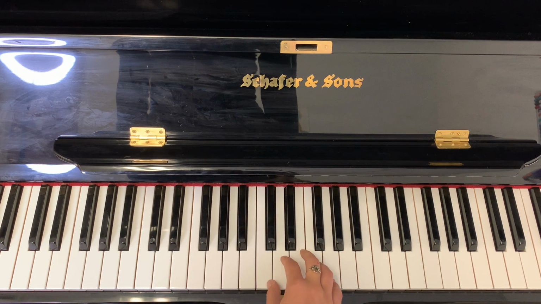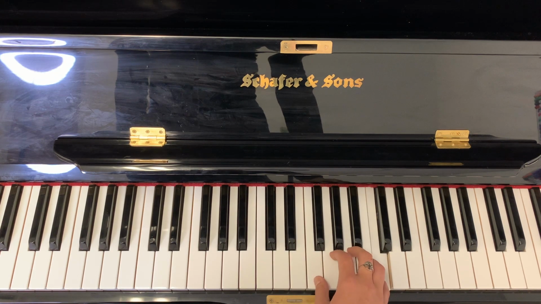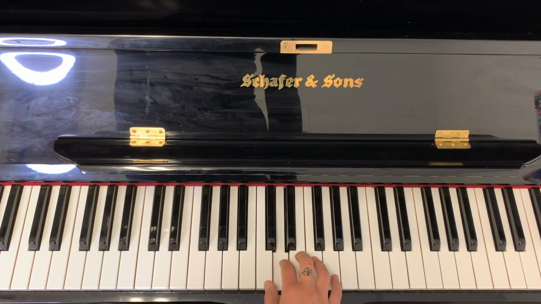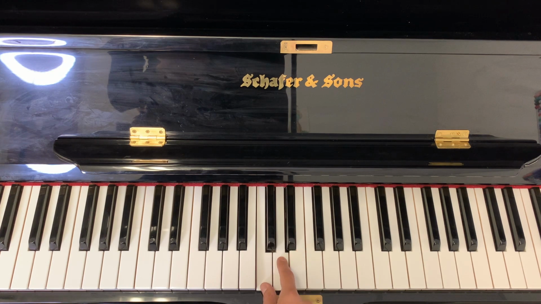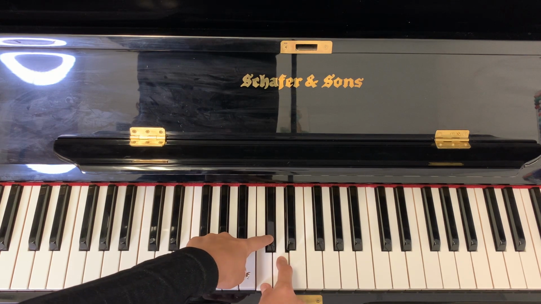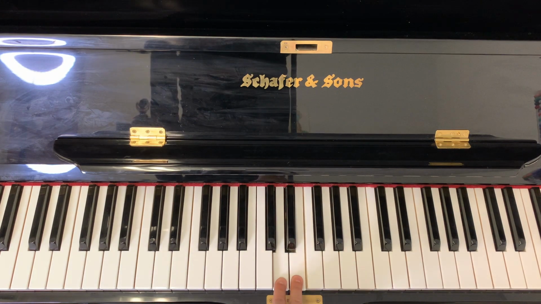So we're going to start with the C major scale. Now the C major scale is made up of whole steps and half steps. The first one being a whole step, like we talked about, there's a black key in the middle. The second interval is a whole step.